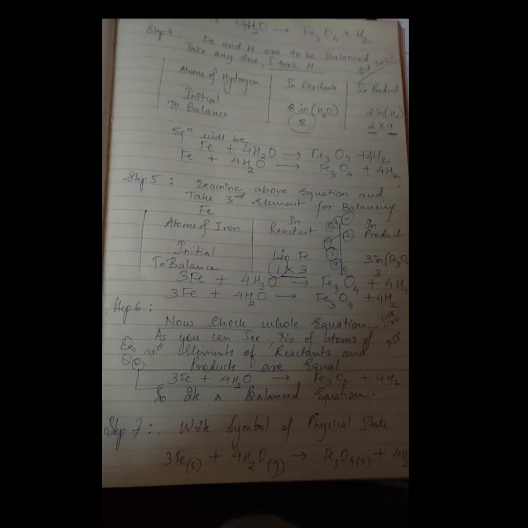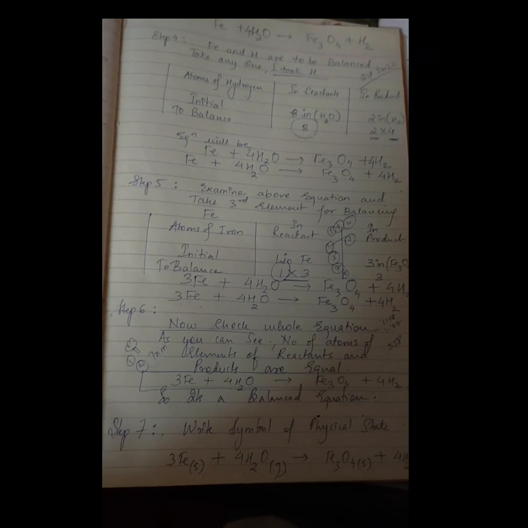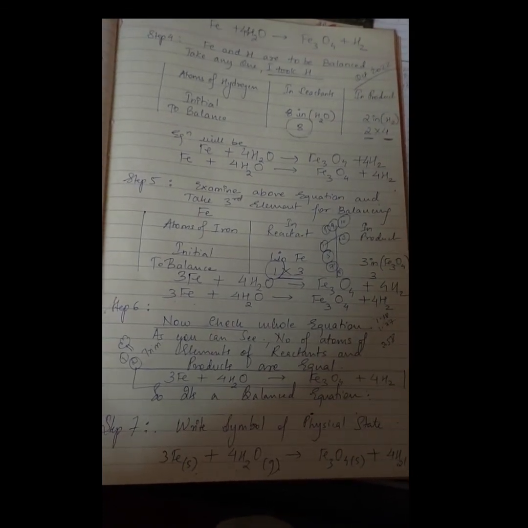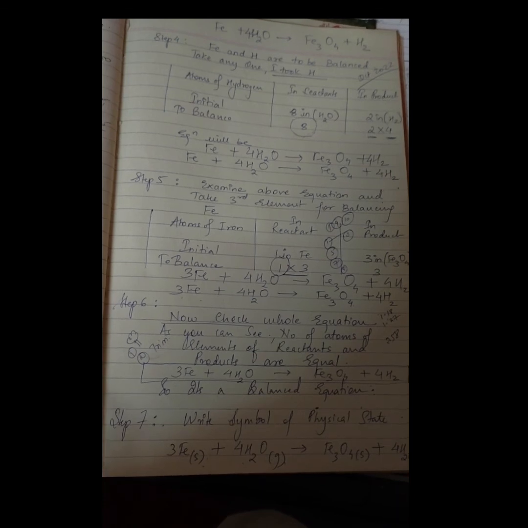Why are we balancing this chemical equation? Because according to the law of conservation of mass, the number of reactants should always be equal to the number of products. So whenever you come across any equation, you just need to balance it if it is not balanced.